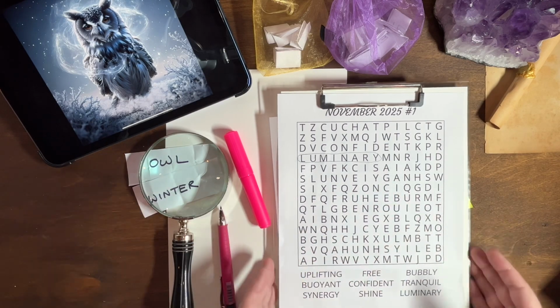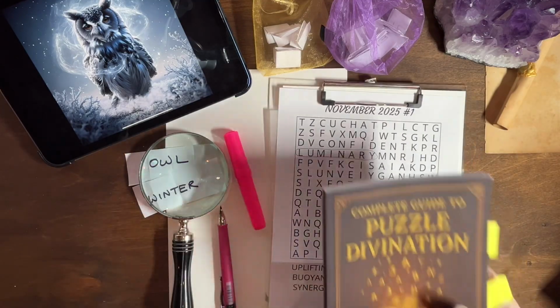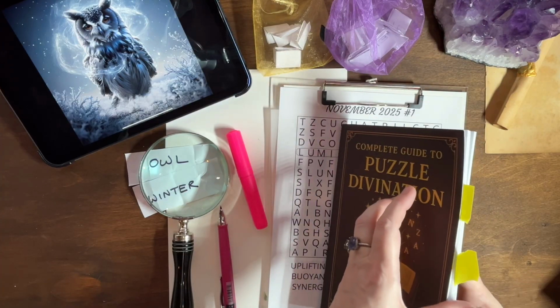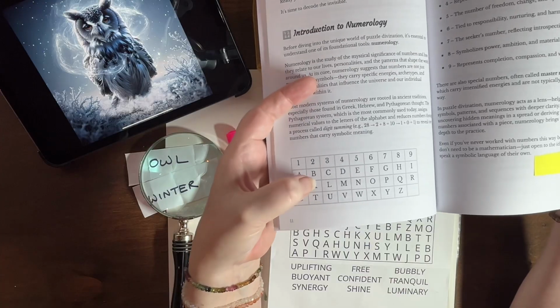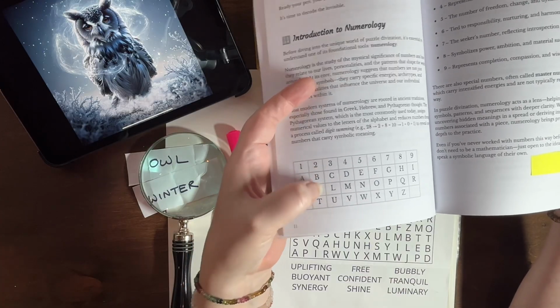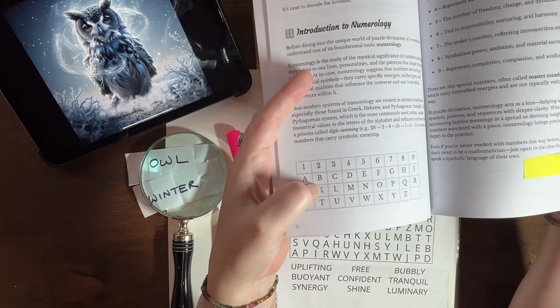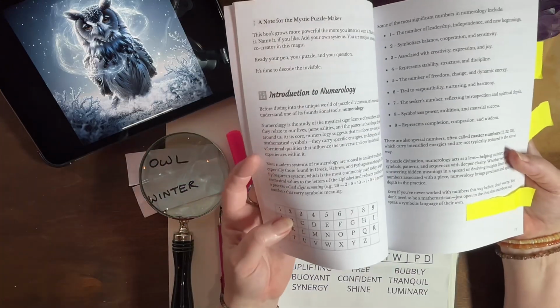Now within numerology, every letter corresponds to a number from 1 to 9, as you can see here in the book. And so for luminary you have L is 3, U is also 3, M is a 4, and so on. So you add all the numbers together, and that brings us to 41.